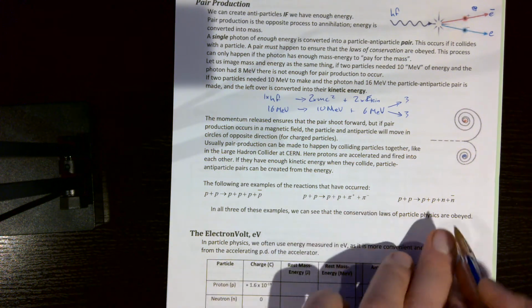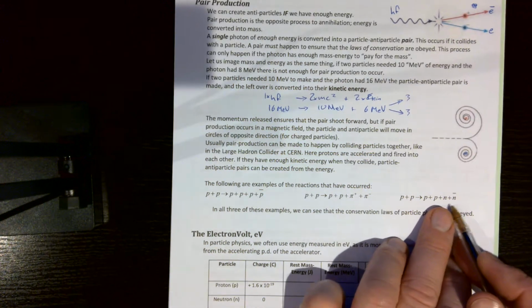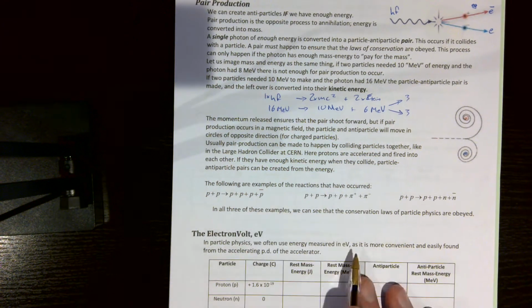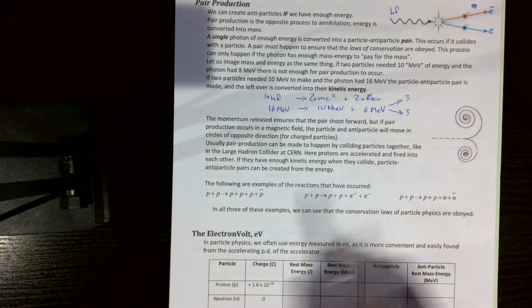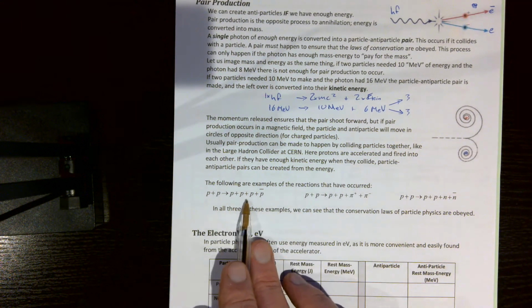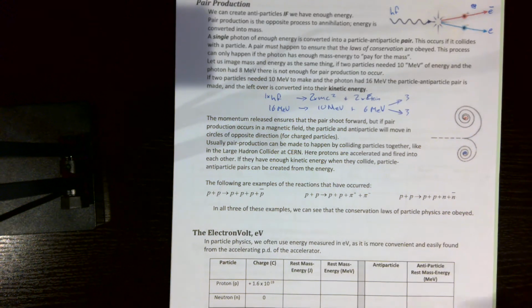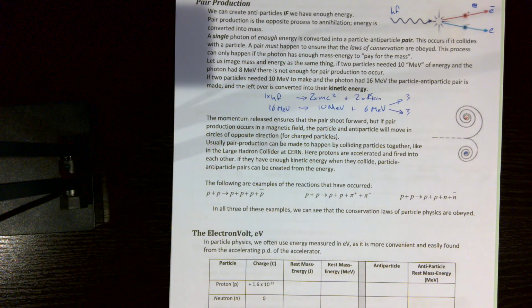Or you could make neutrons and an anti-neutron. So there's different ways of doing it, but as long as you've got enough energy, you can make pairs of particles. Notice we've got even numbers at the end. So that's how we create them.